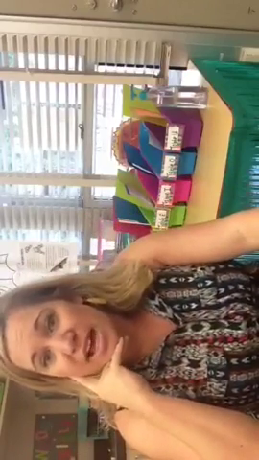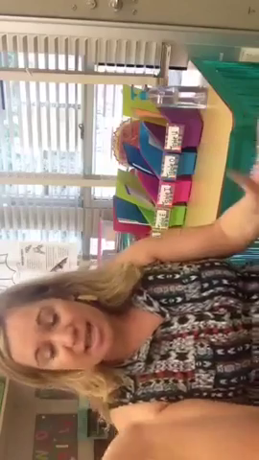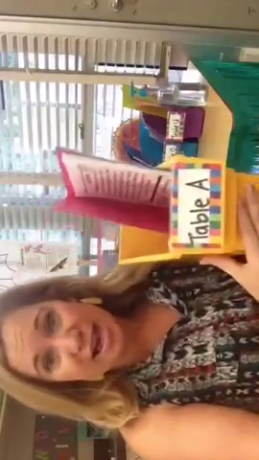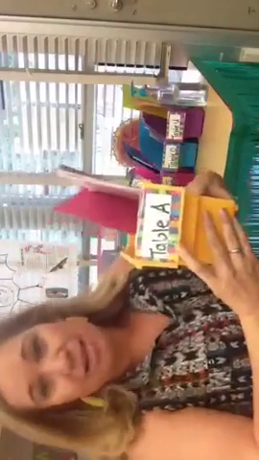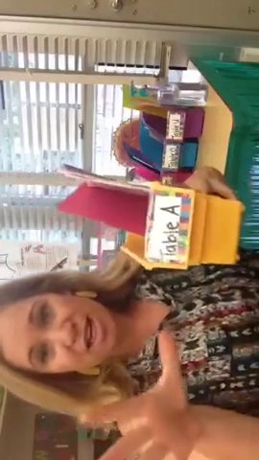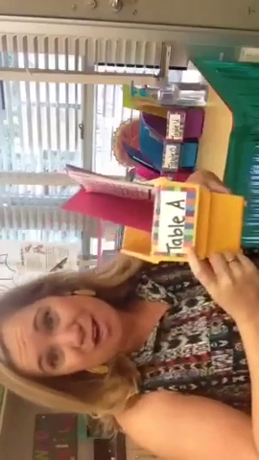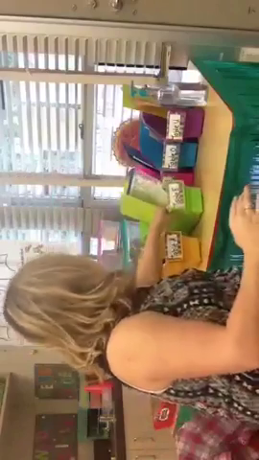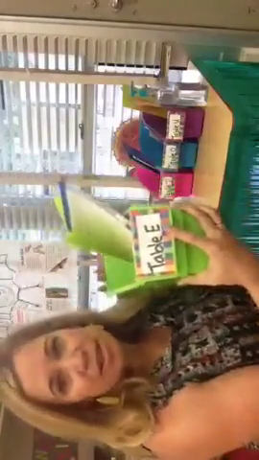So what I've done is set up these little boxes. I don't know if you could see, they're from Really Good Stuff. And I label my tables. We have 5 table groups, and I label them by the vowels. So here's the box for table A. Here's the box for table E. And then I've got some over here for table I, table O, and table U.